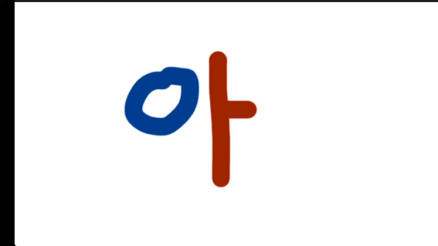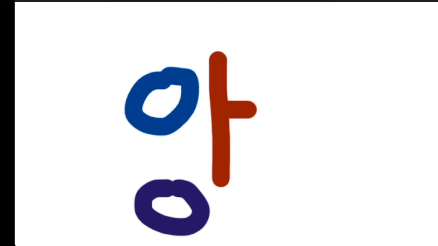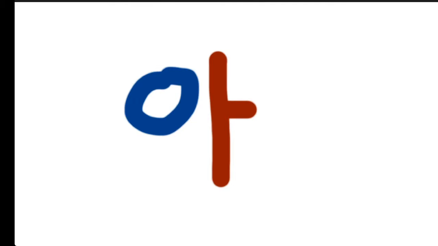So if you want to write the word ah, you need the silent consonant at the beginning. But then if you add one at the bottom, that's ng, now it says ang.